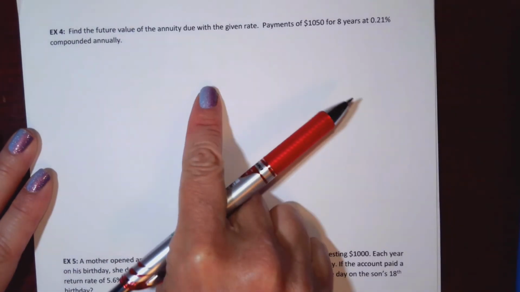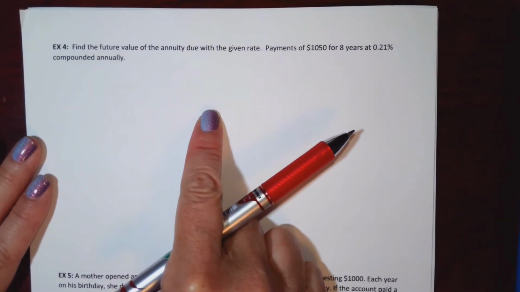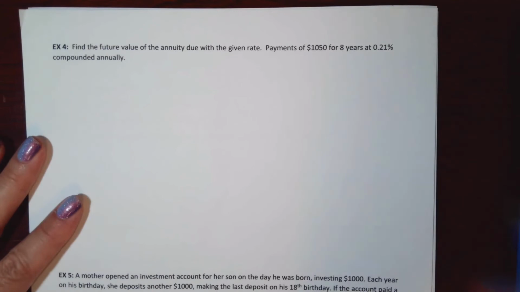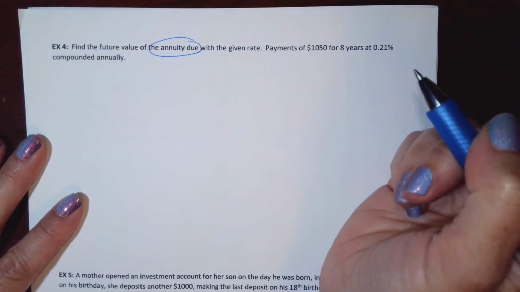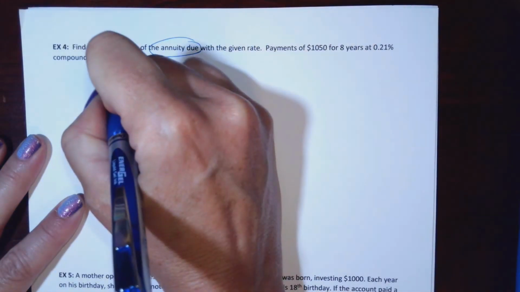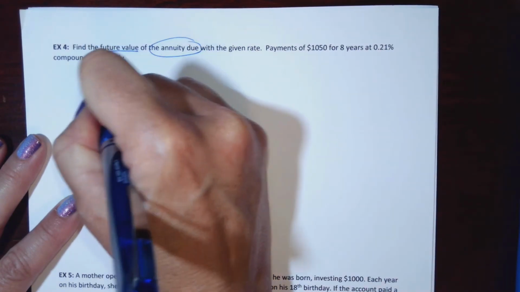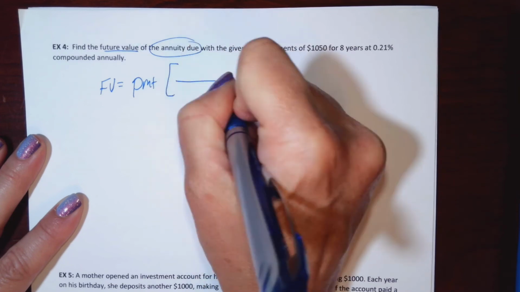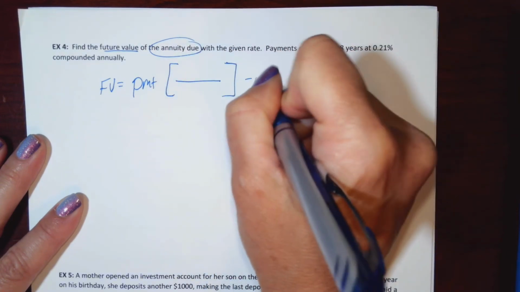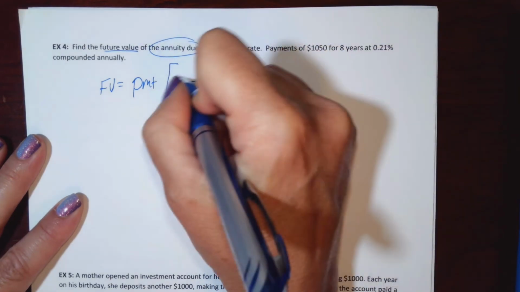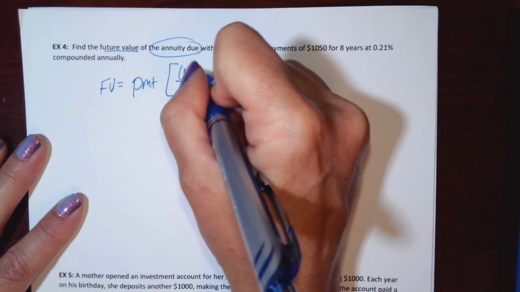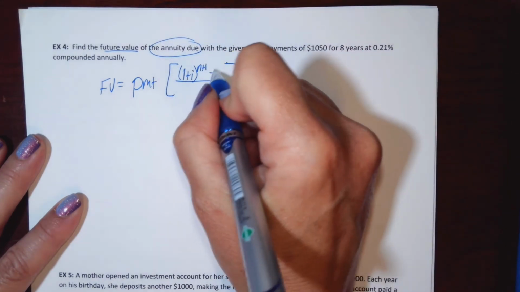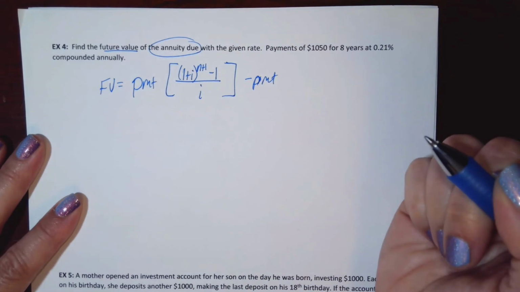Find the future value of the annuity due at the given rate. So that tells you right off the bat we've got an annuity due, so we know which formula we're going to be using. We're finding future value. So future value of an annuity due: payment times, and then I subtract a payment at the end. In here I've got 1 plus I to the n plus 1 as the exponent, minus 1, over I.